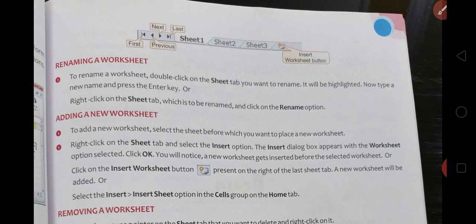Or click on the Insert Worksheet button present on the right of the last sheet tab. As shown in the example above, a new worksheet will be added, and you can also select the Insert Sheet option in the Cells group on the Home tab. So children, there are a few ways given where we can rename a worksheet or add new sheets in a workbook.